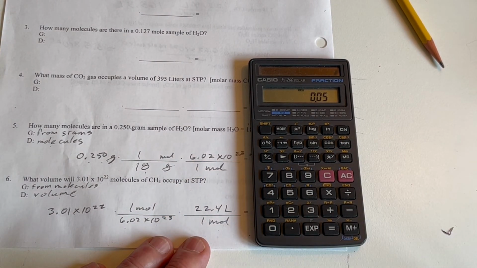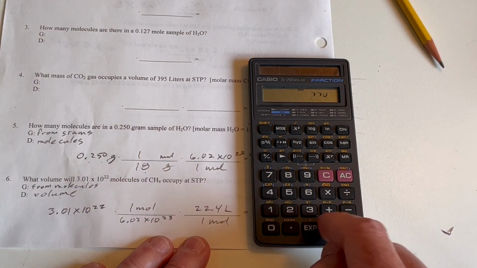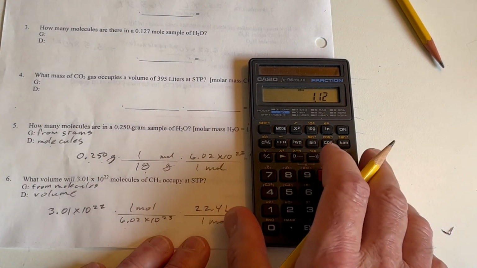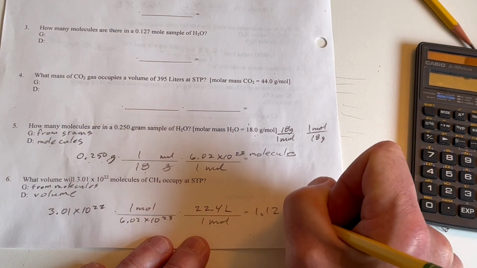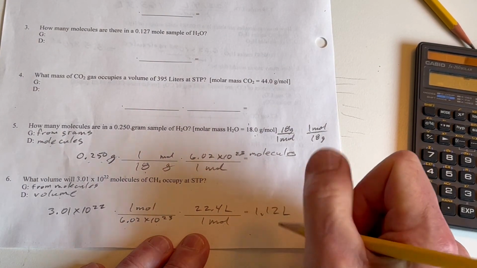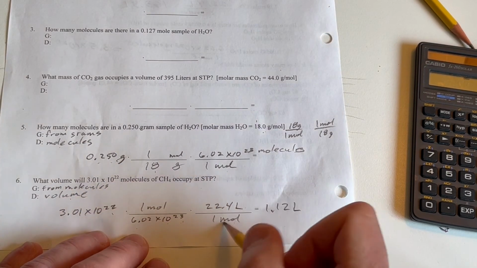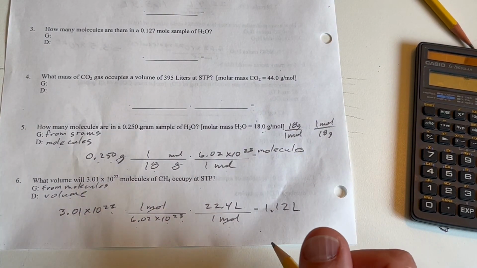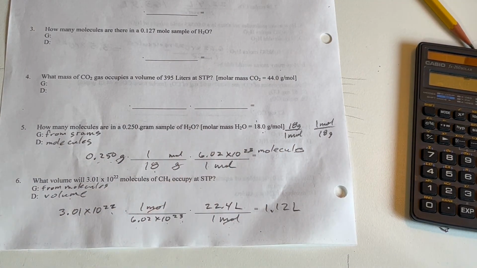And that gives me 0.05. So I have 5/100ths of a mole. And I'm going to multiply that now times 22.4. And that gives me the final answer, 1.12. And that would be liters, because particles cancels particle, mole cancels mole, and now we're left with liter. So there you go. That's it for this video.